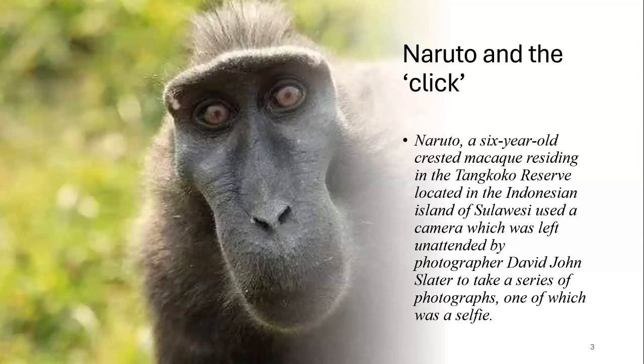Then David Slater, who was a photographer, went back to Britain. He is a British person. After that, he published a book, and there were some photos taken by Naruto also, including this selfie of Naruto. Then an animal rights organization called PETA, People for the Ethical Treatment of Animals, a USA-based organization, filed a case against Slater for copyright violation, because they argued that Naruto was the author of the photograph.